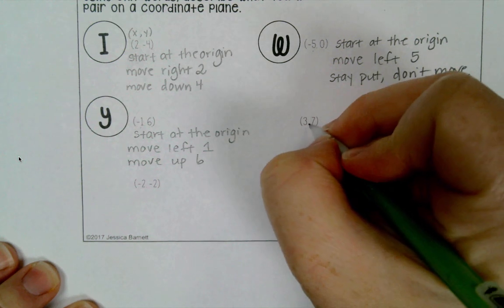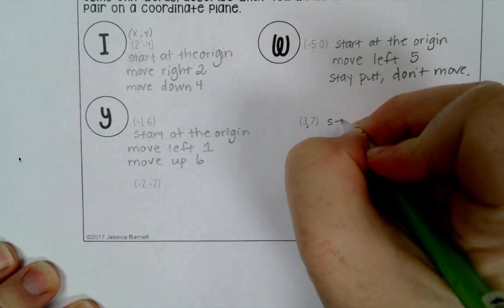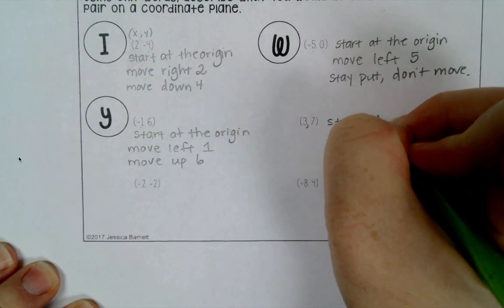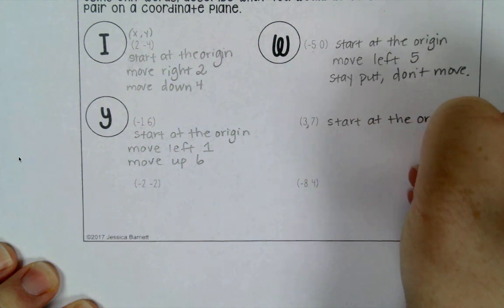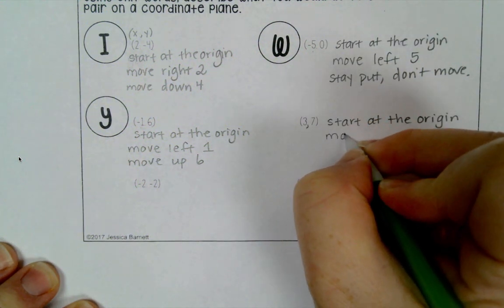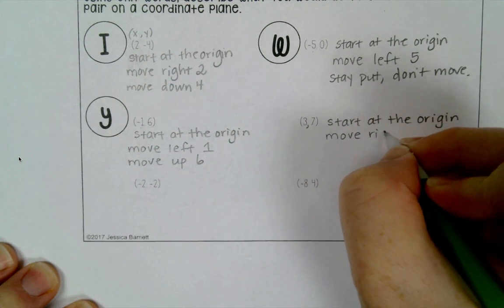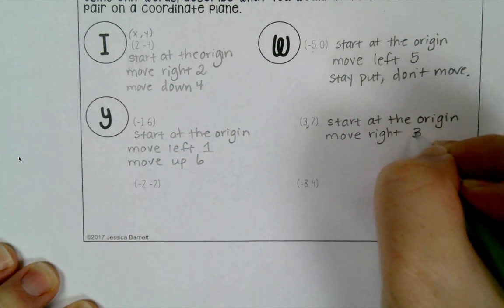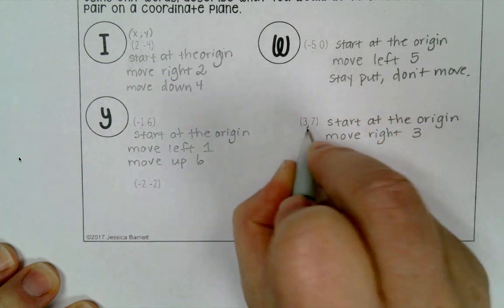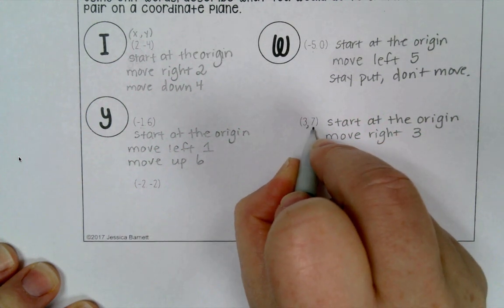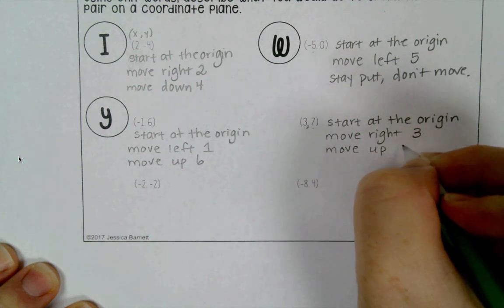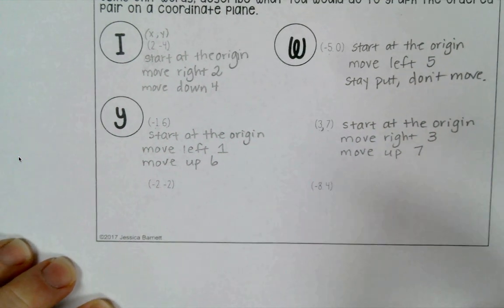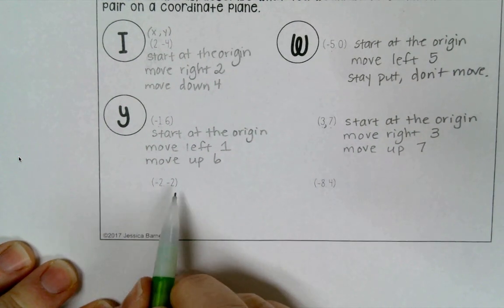3, 7. So we're going to start at the origin. Move right 3 because it's positive 3. And then from there we have positive 7, so we're going to move up 7. Then I have negative 2, negative 2.